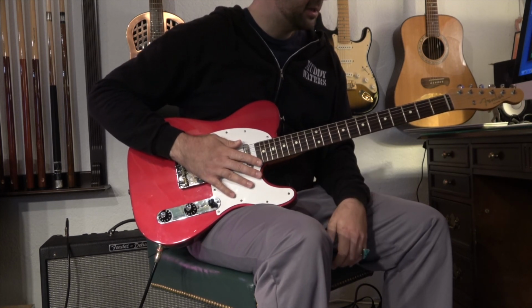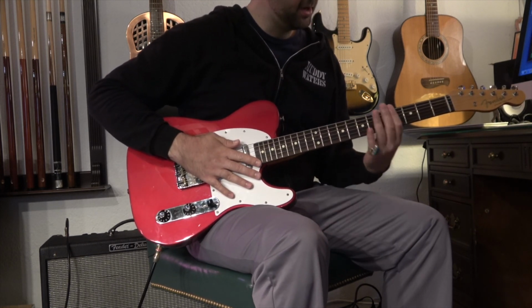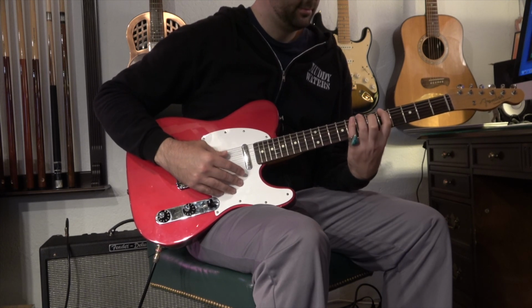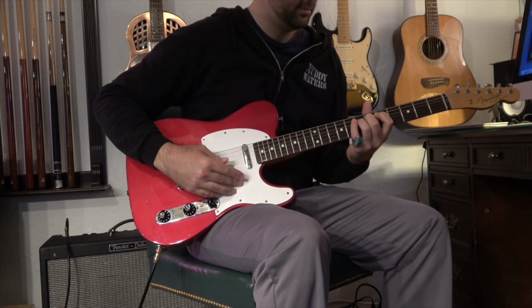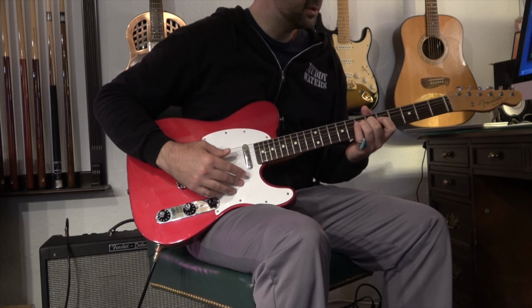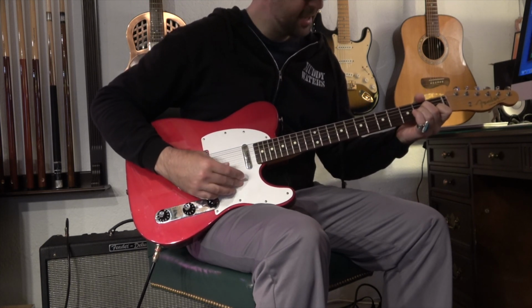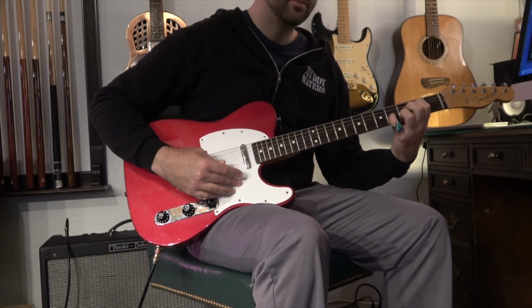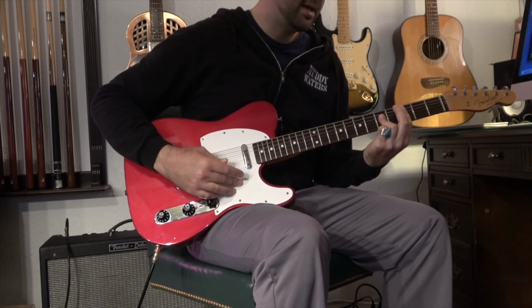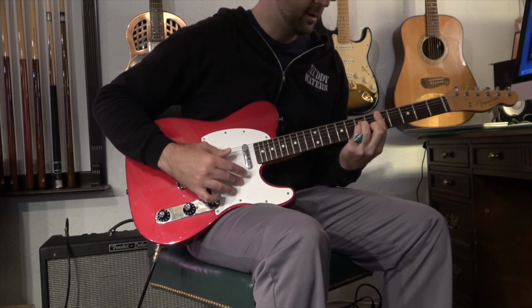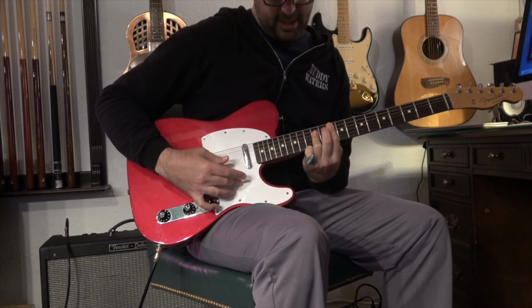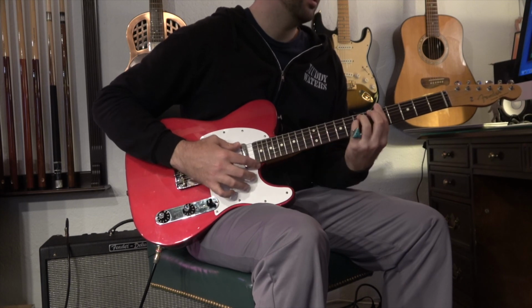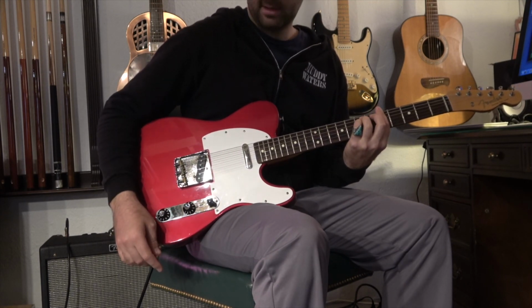Okay, so the relative minor of C is A minor. Okay, the chords to that: A minor, B diminished, C major, D minor, E minor, F major, G major, we'll bring A minor all the way up here. That covers it.